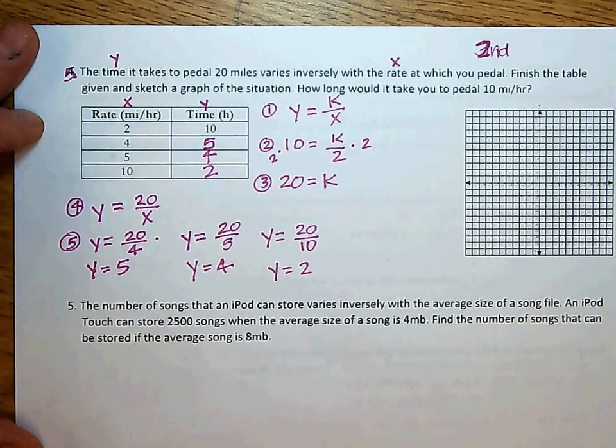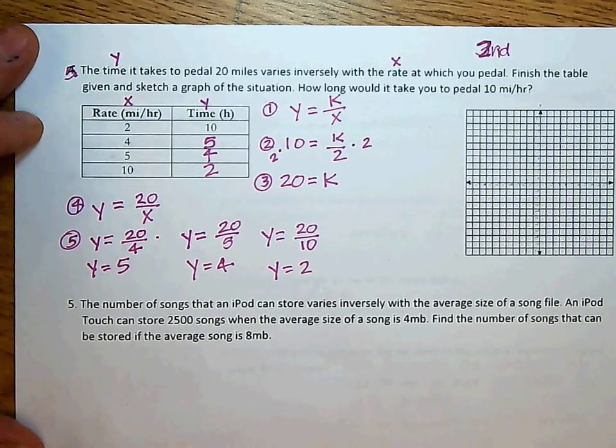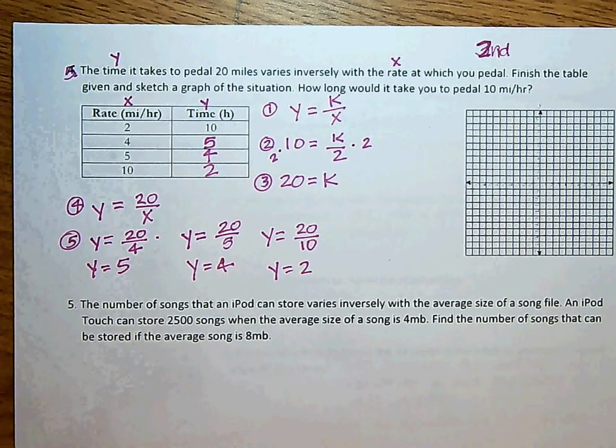Man, that's so lame. Not the graph. What's lame? The rate in miles per hour is 2, 4, 5, 10, and the time is 10, 5, 4, 2.